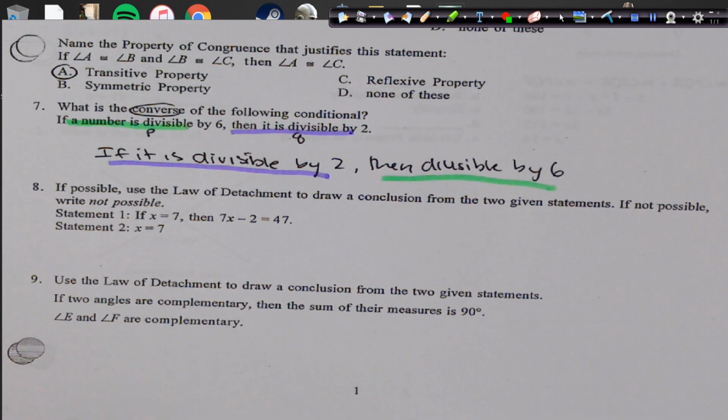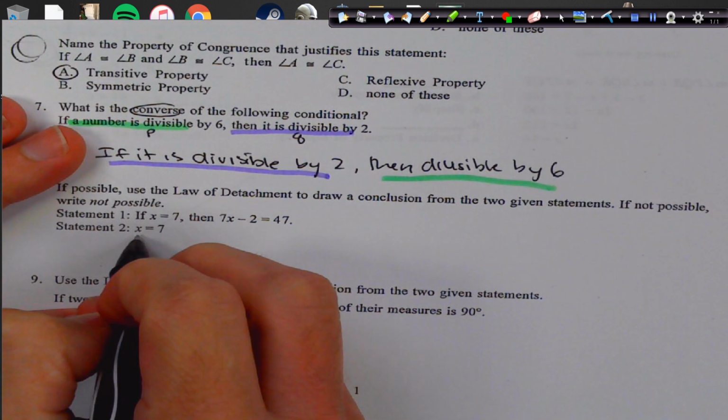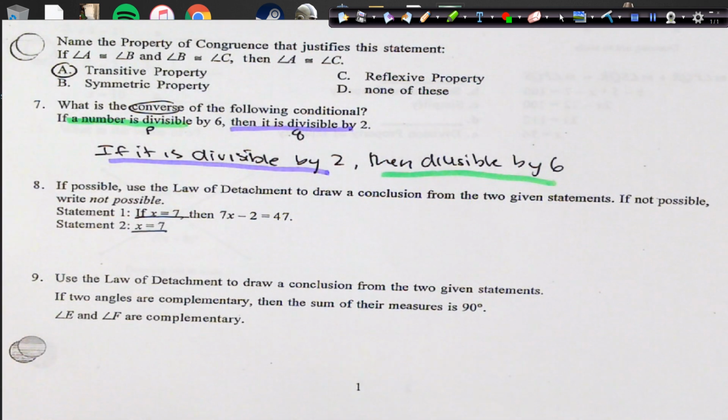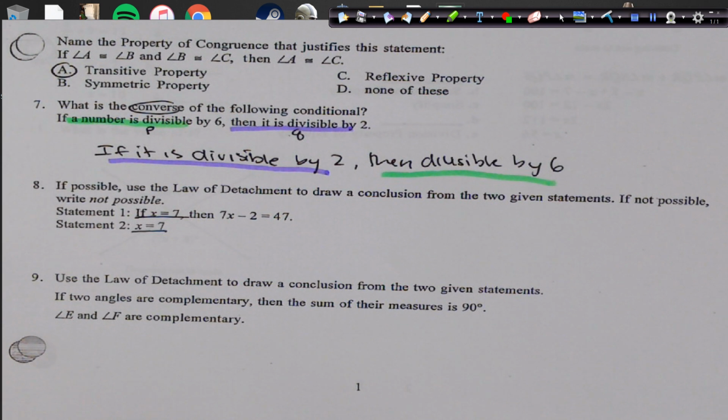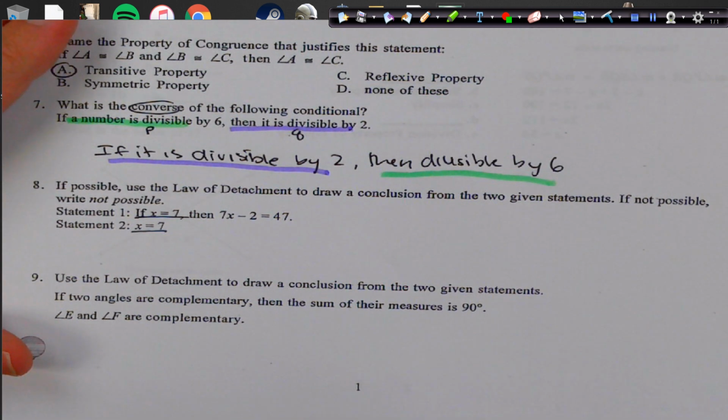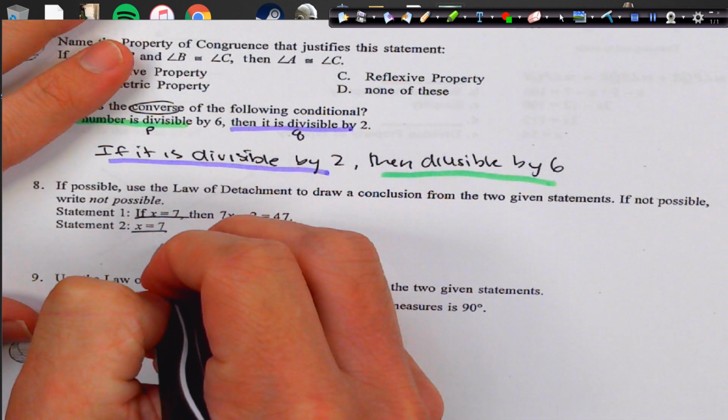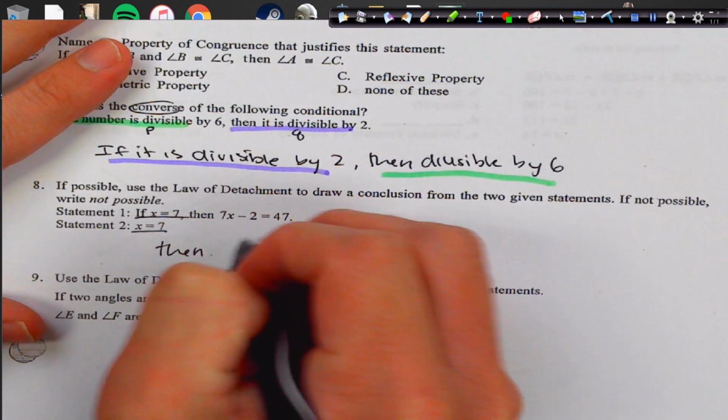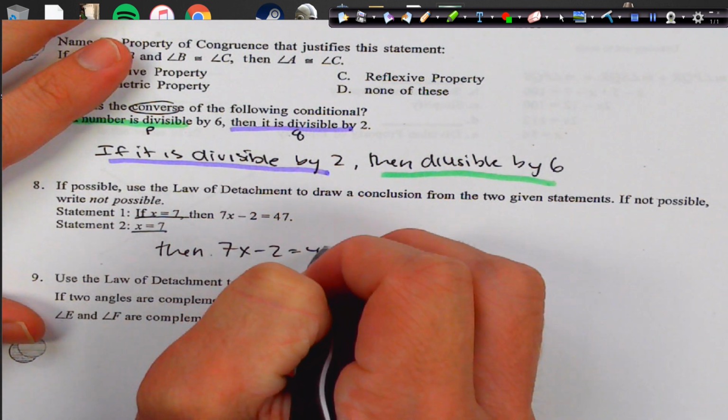If possible, use the law of detachment to draw a conclusion from the two given statements. If not possible, write not possible. If x equals 7, then 7x minus 2 equals 47. Well, my statement is x equals 7, so what must be true? These two match up. If the hypothesis matches our statement or our scenario, then this is law of detachment. So we can conclude then 7x minus 2 equals 47. That is true.